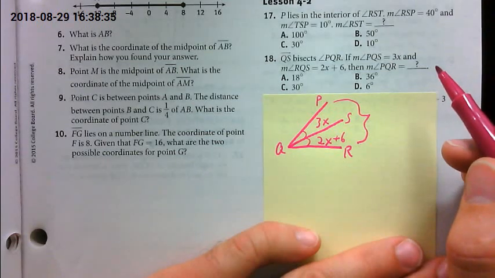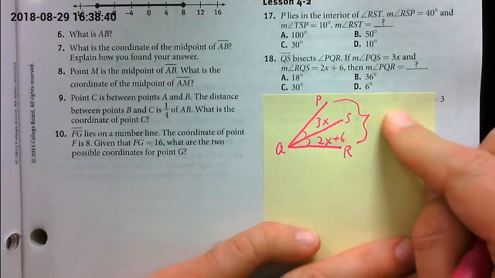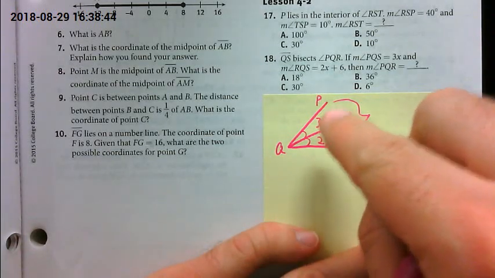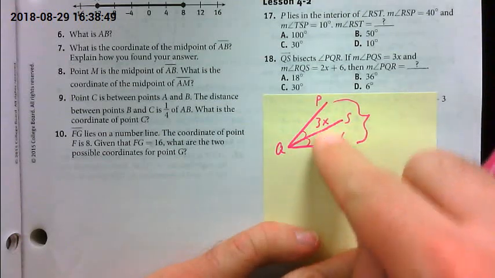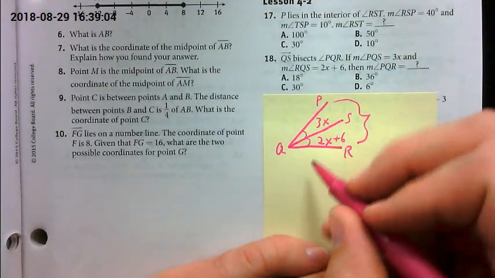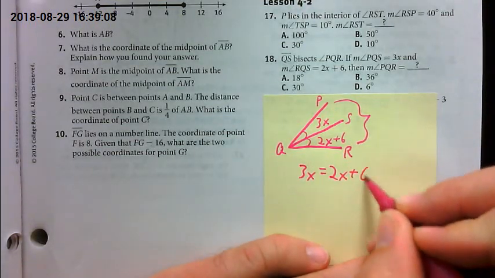Now, most of the other problems we did, we were told a value here, and we said this plus this equals that. But also on those problems, we originally had only one of these two given to us, and we ended up doubling it. This time, they gave us both pieces as two different equations. So we can take those two different equations, and since we know that they should be congruent to one another, we can set the equations themselves equal. So on here, we can just do 3x equals 2x plus 6.